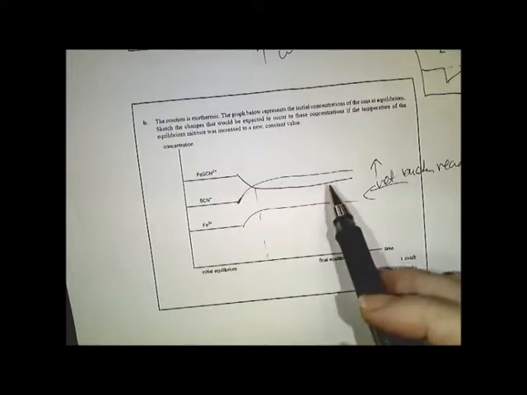What you're doing is you're increasing the temperature and then that changes K, so it has to catch up. There's no sudden change in concentration. Now just to note, you didn't actually have to get them to cross over, you just had to do these two going up and that one going down.